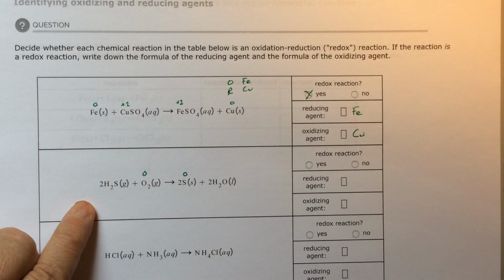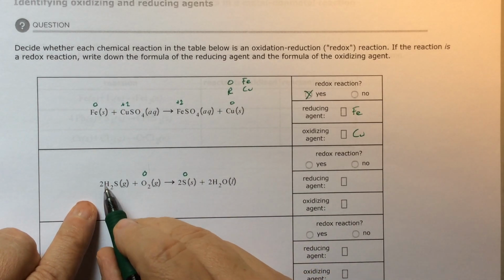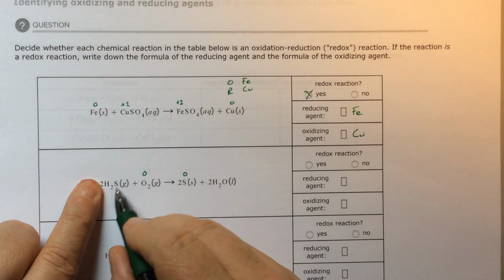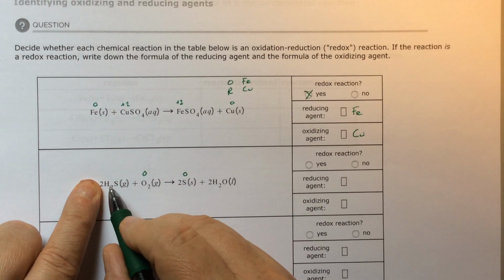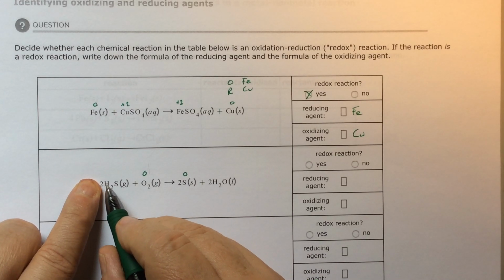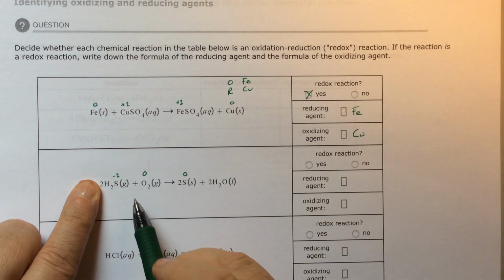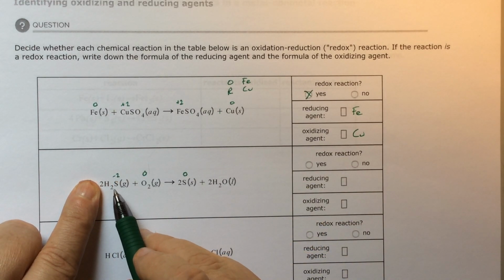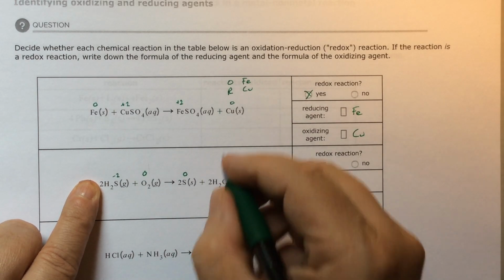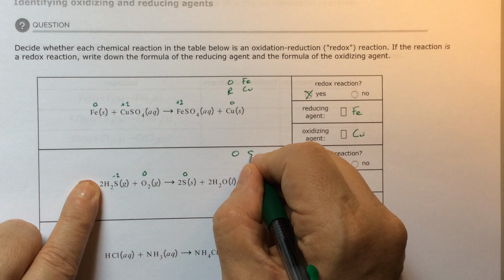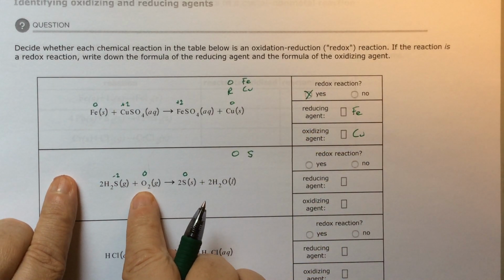Now let's do sulfur here, because I already know sulfur is 0. Don't look at the coefficient, we're just looking at the H2S, the hydrogen sulfide. Hydrogen is positive 1, two of them make positive 2, so the sulfur has to be negative 2. So this went from negative 2 up to 0, so this is oxidized. Oxidized is the sulfur. What went down? It's probably the oxygen.